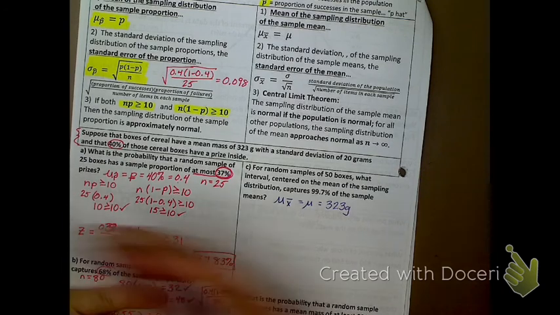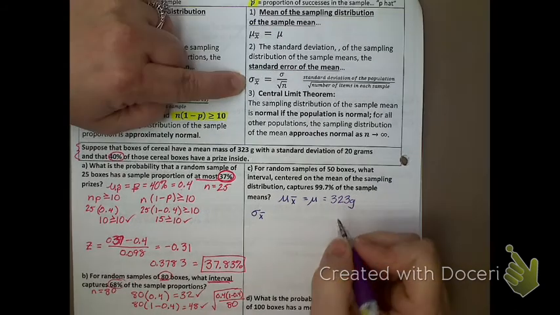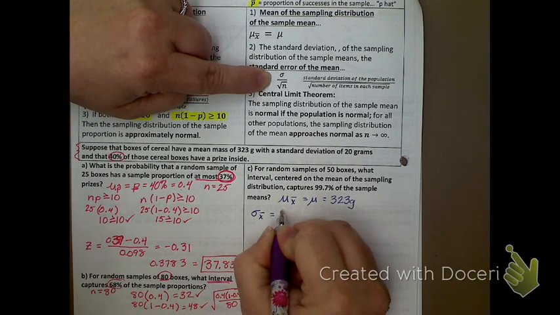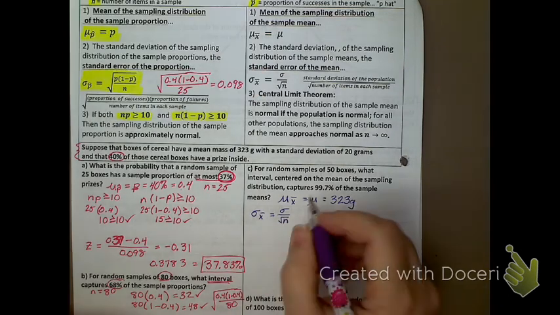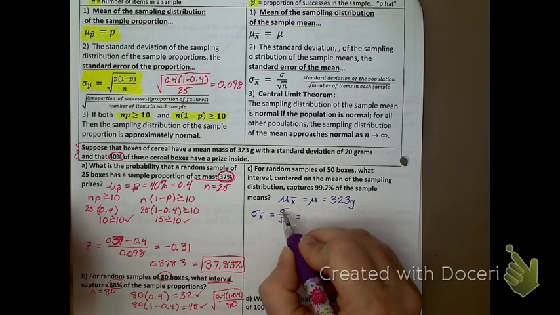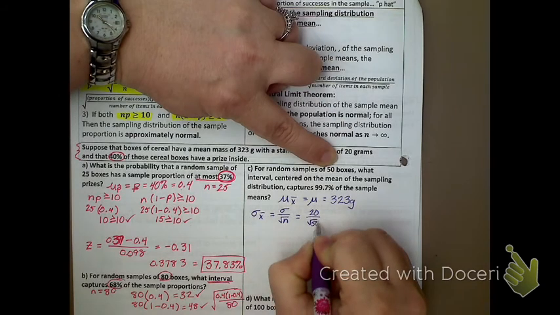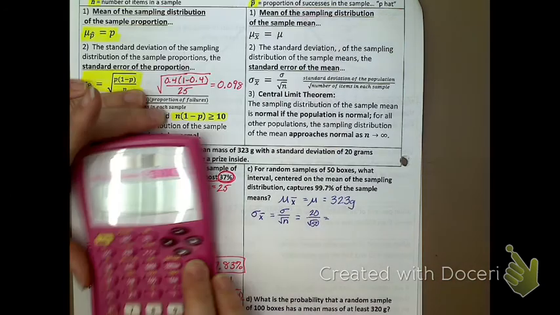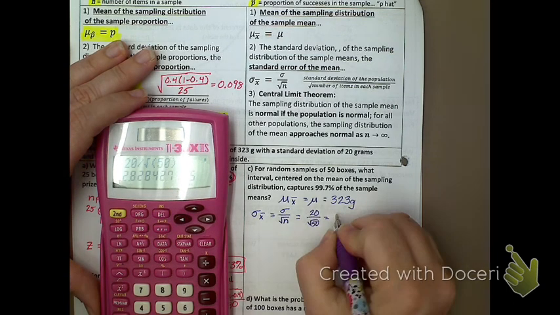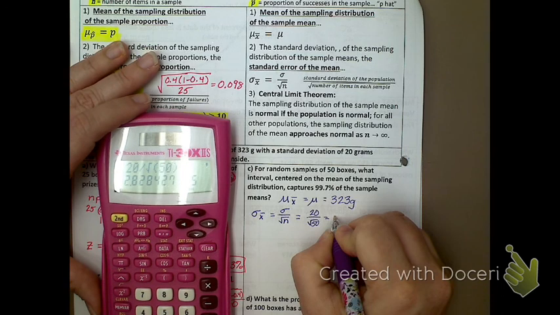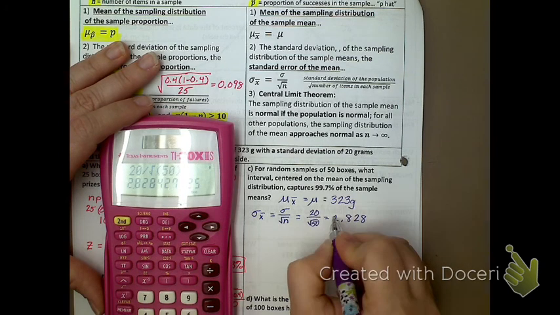I'm also going to need to know the standard deviation. So, to find the standard deviation of the means of the samples, I have to use this formula right here: the standard deviation of the whole thing over the square root of the number of items in our sample. The standard deviation of the whole thing is 20, and we're talking about sampling 50 boxes. So if I go to my calculator, 20 divided by the square root of 50 gives me a sample standard deviation of 2.828. We'll call that 2.828.